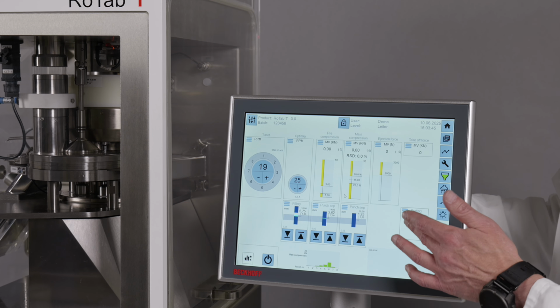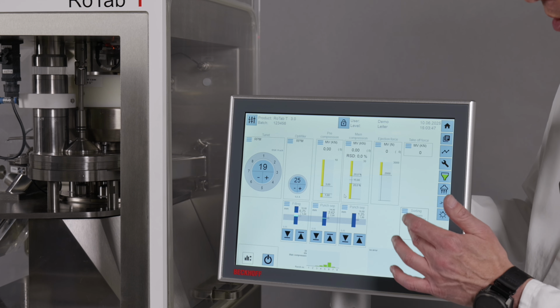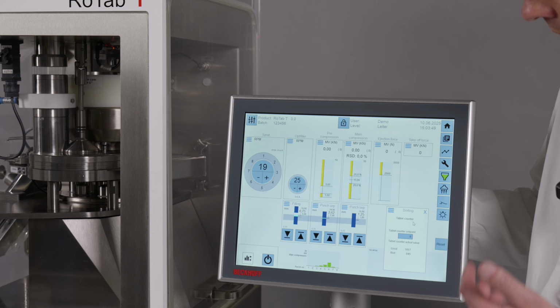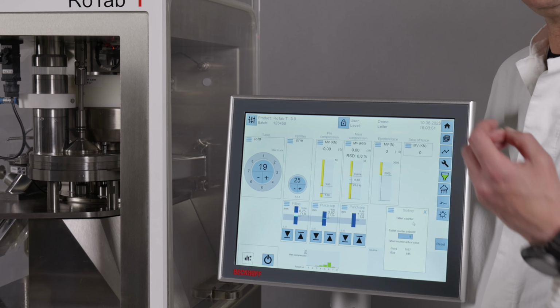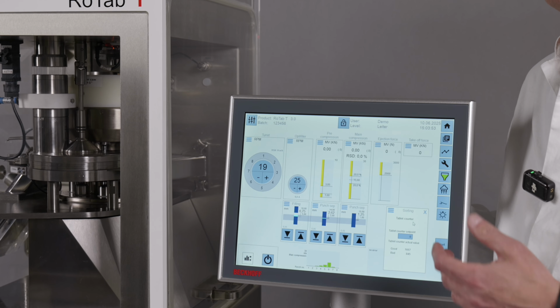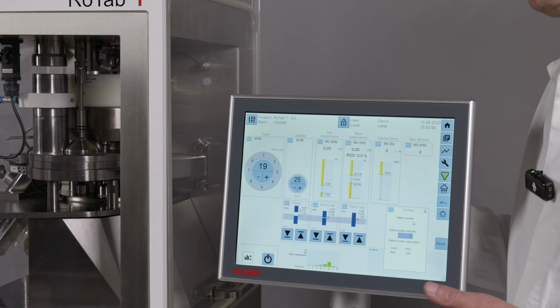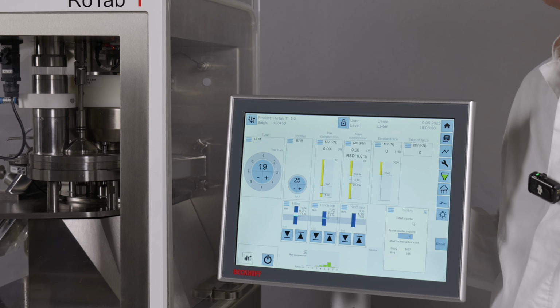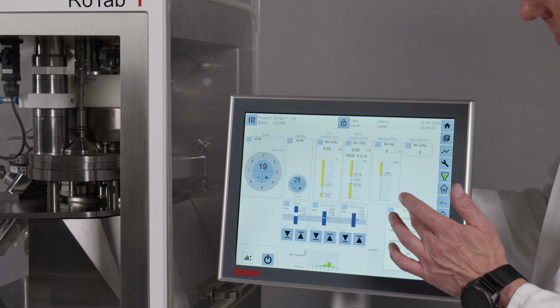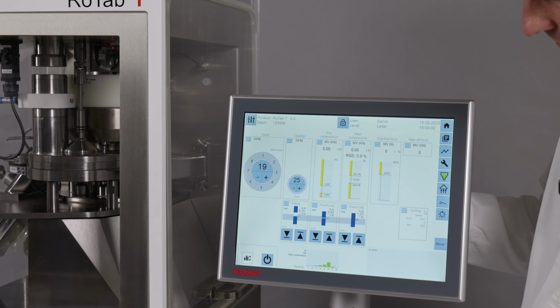On the right side, we have the sorting field. So here you can enter if you would like to have a sorting of tablets every 5,000 tablets, or after a certain time, or you just want 20 tablets right now. So it's a very flexible system.